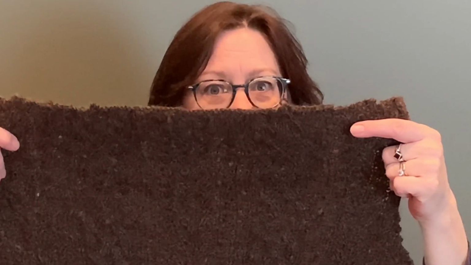Today's lesson is all about completing the calculations so that we can do the back of the sweater. Let's get started.